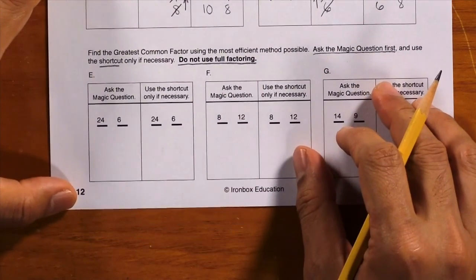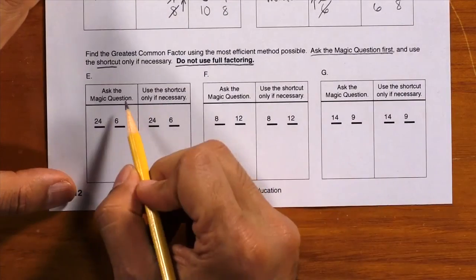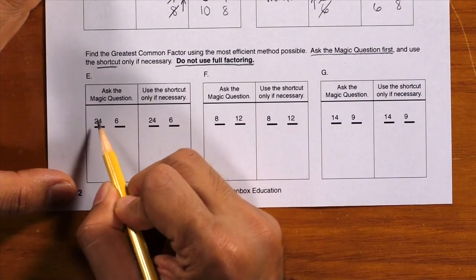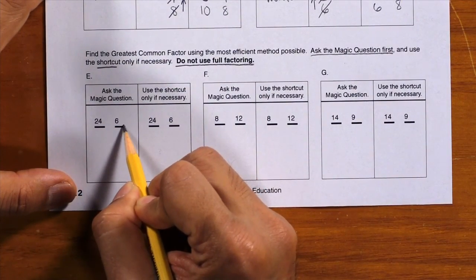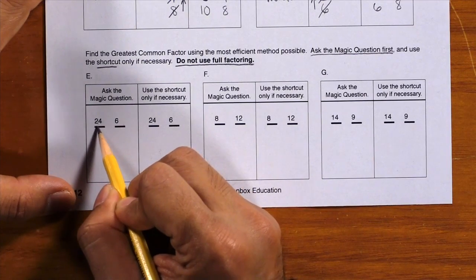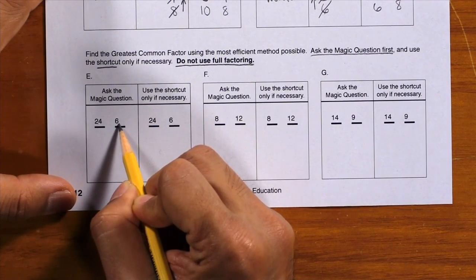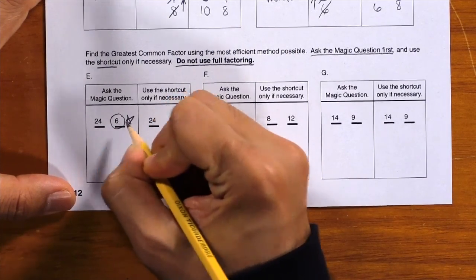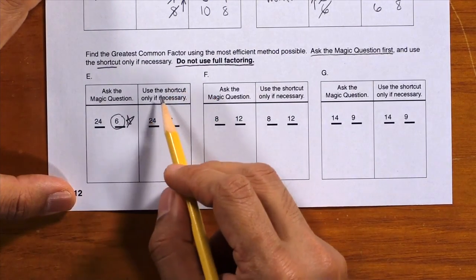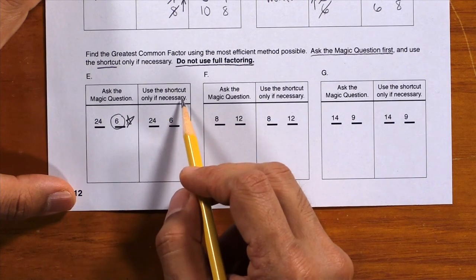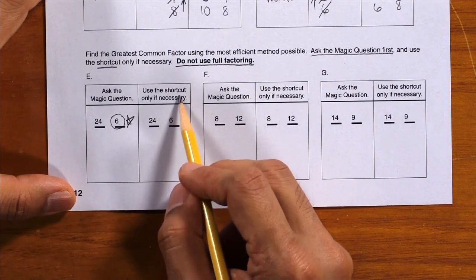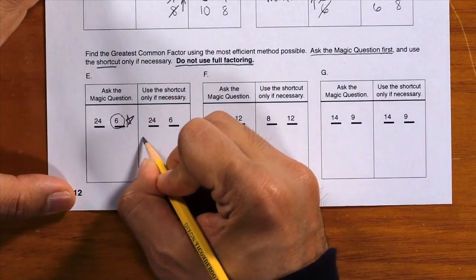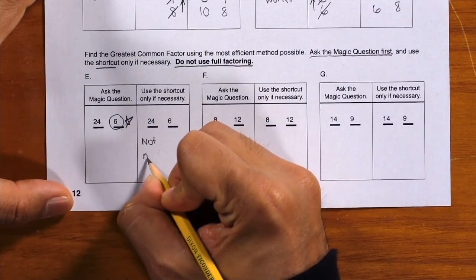So let's take a look at box C. Here, ask the magic question first. Larger number divided by the smaller number. Can you do 24 divided by 6 evenly? Answer is yes. Circle and star, and you're done. Here, it says use the shortcut only if necessary. Did we need to use a shortcut? No, because the magic question worked. So I'll write down not necessary.